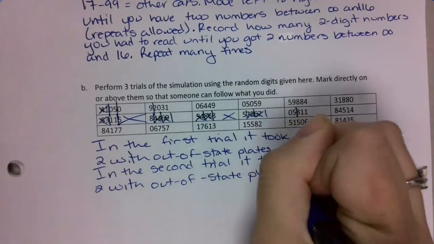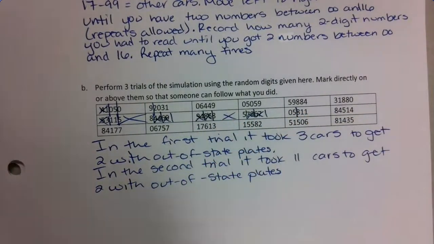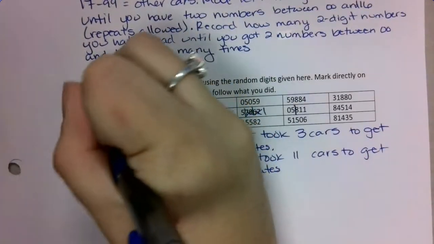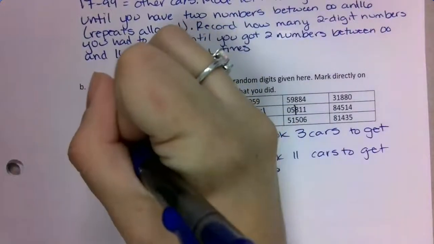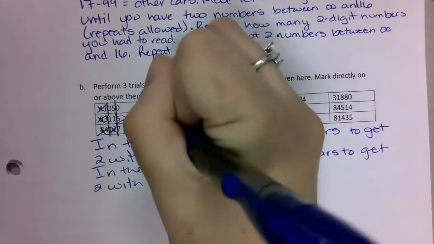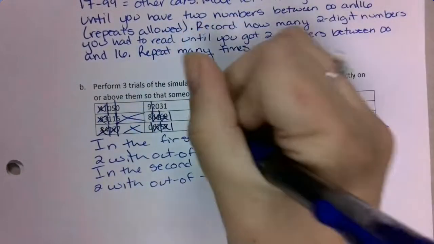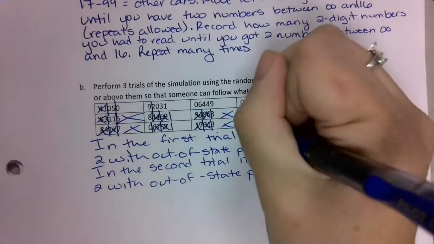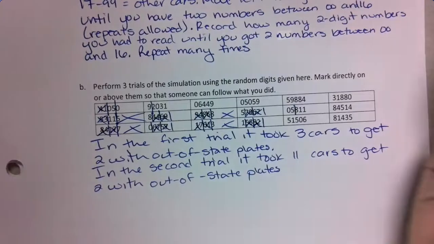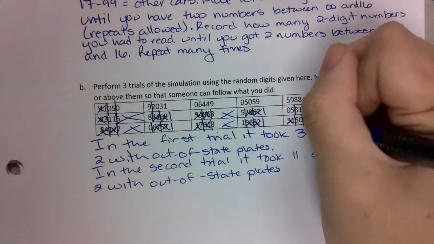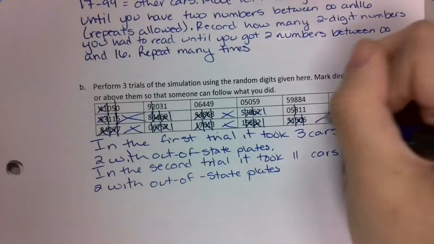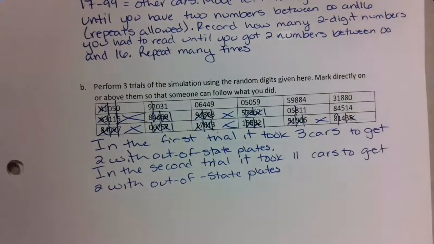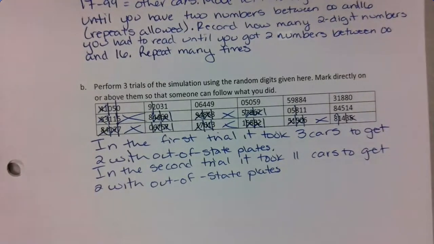And then I want to do it a third time. So then I have 84, too high. 17, too high. 70, too high. 67, too high. 57, too high. 17, too high. 61, too high. 31, too high. 55, too high. 82, too high. 51, too high. 50, too high. 68, too high. 14. And then 35 is too high. So I did not get 2 cars.